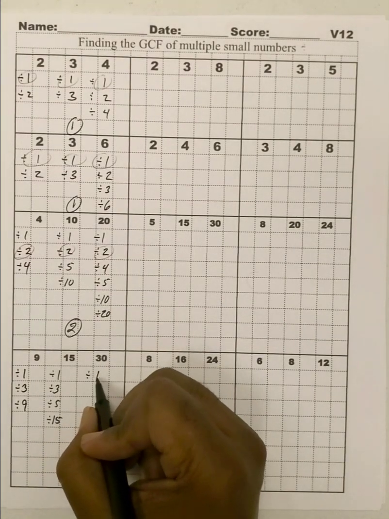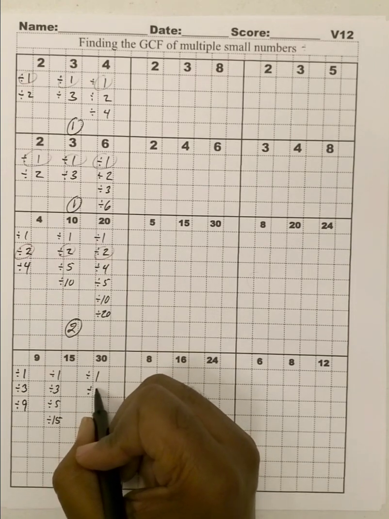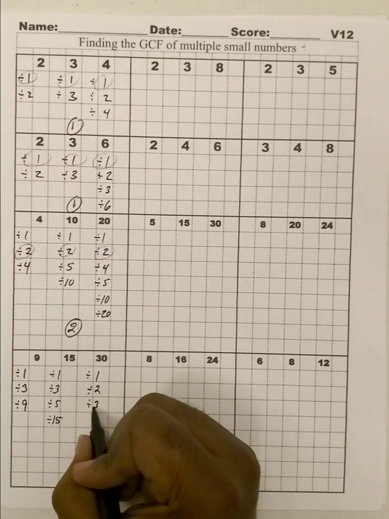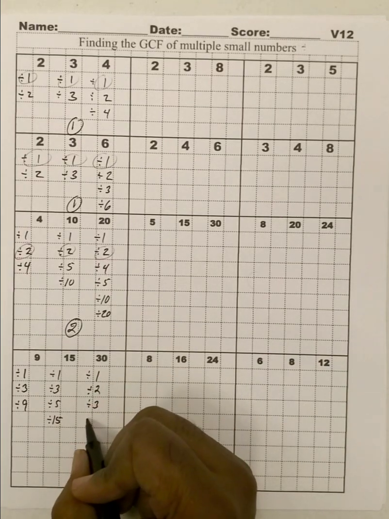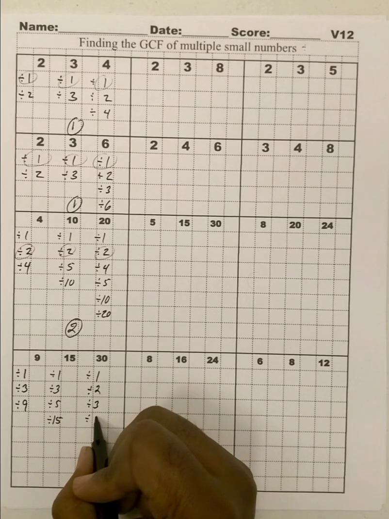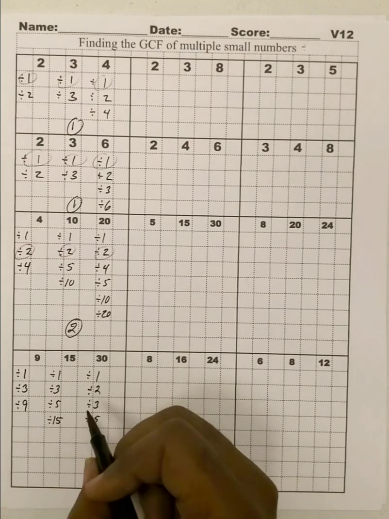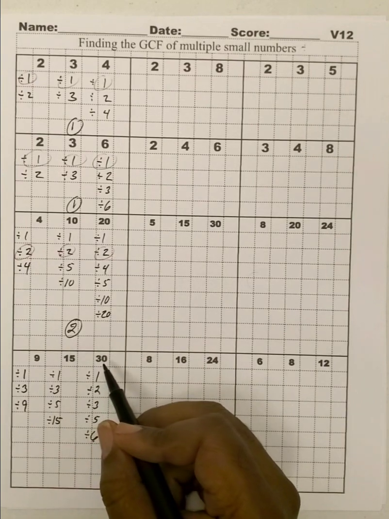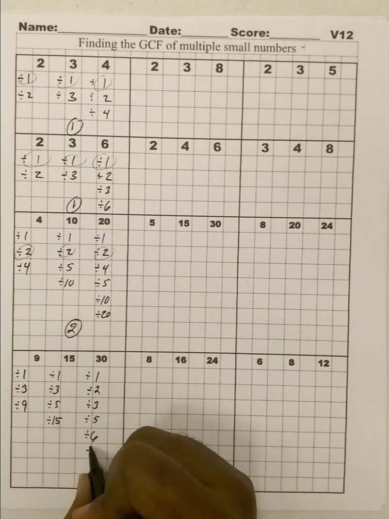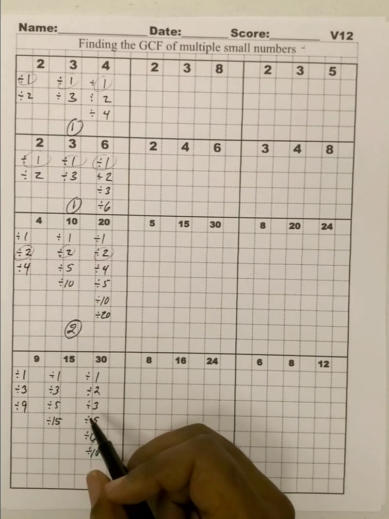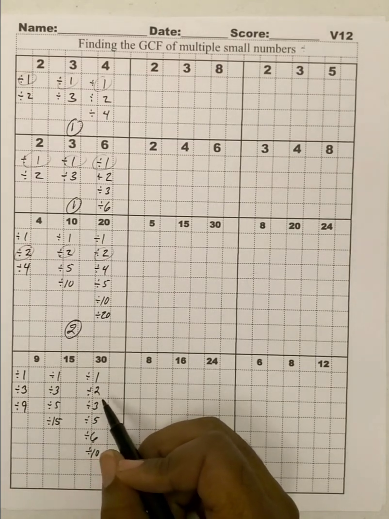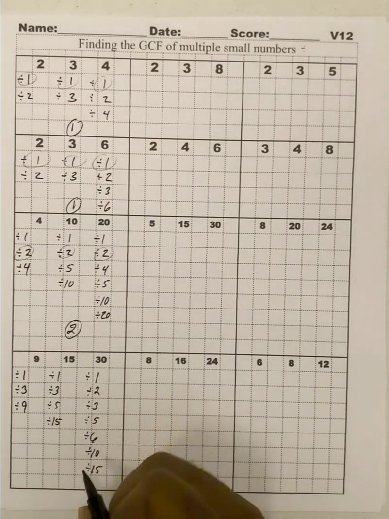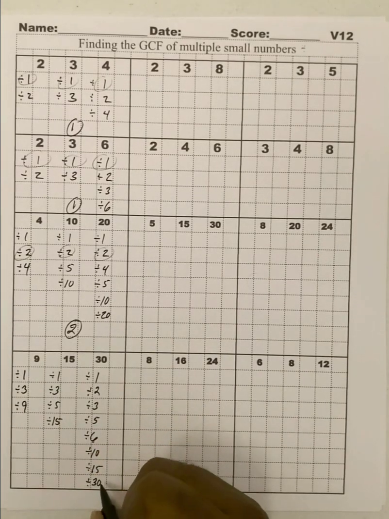30 can be divided by 1. It can be divided by 2. It definitely will be divided by 3. It can be divided by 4, no. But it can be divided by 5. And it can be divided by 6, 7, 8, 9, 10. It can be divided by 10, 11, 12, 13, 14, 15. It can be divided by 15. And since we're halfway there, we jump to 30. It can be divided by 30.